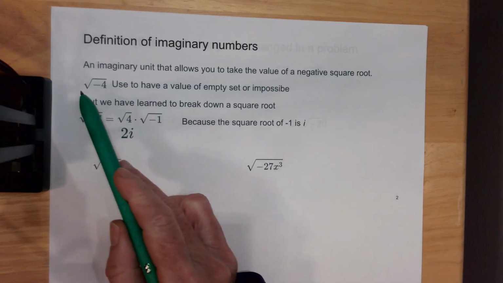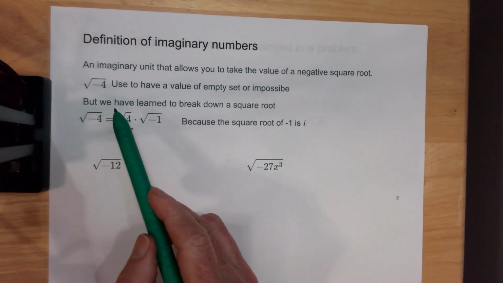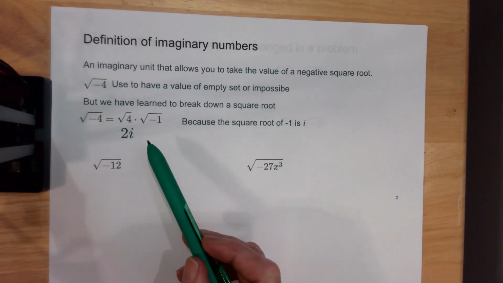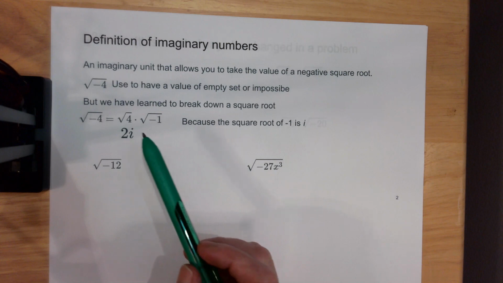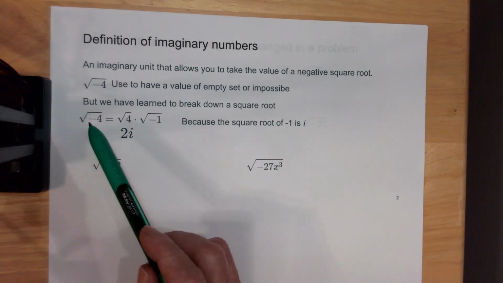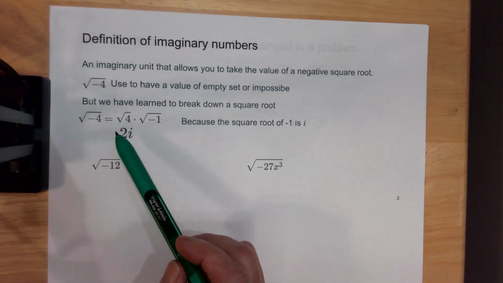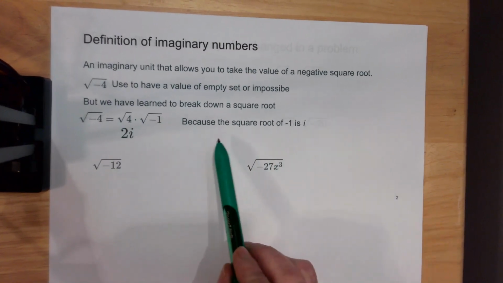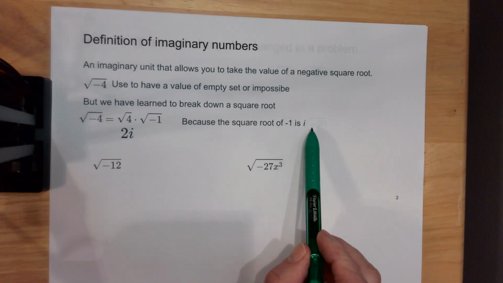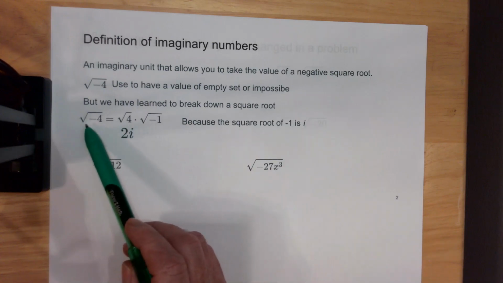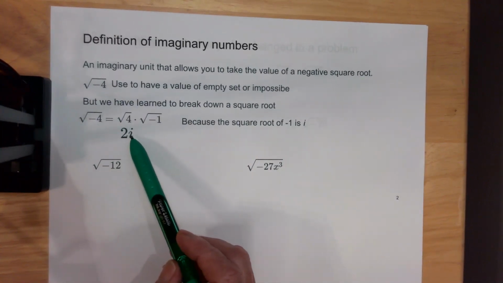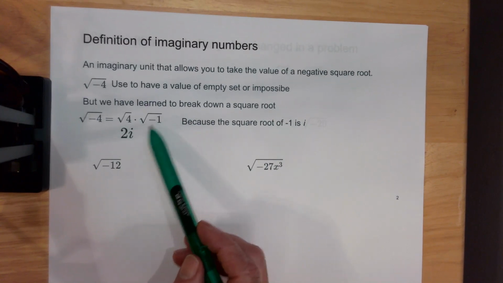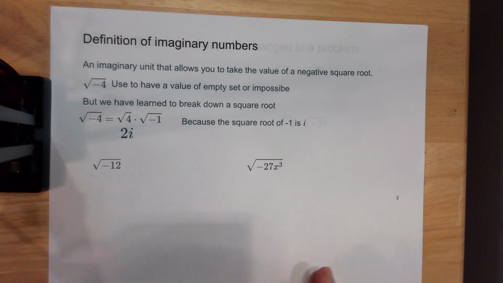So previously, if I went to take the square root of -4, I would have an empty set or an impossible answer. But we've learned in this chapter that we can break down square roots. So the square root of -4 is equal to the square root of 4 times the square root of -1. And because the square root of -1 is i, the square root of -4 is 2i. 2 comes from the square root of 4. i comes from the square root of -1.